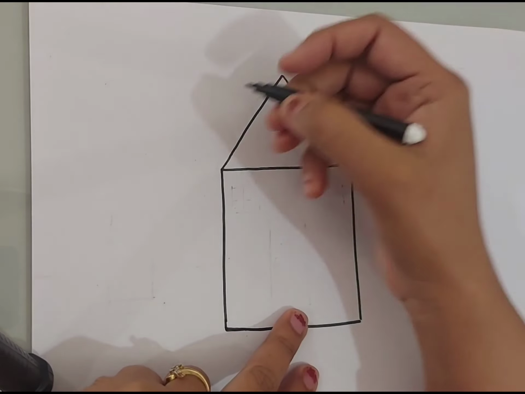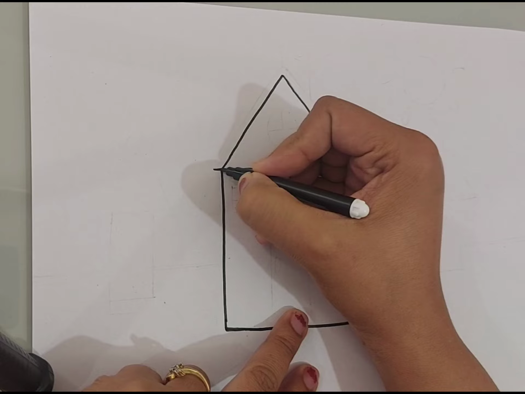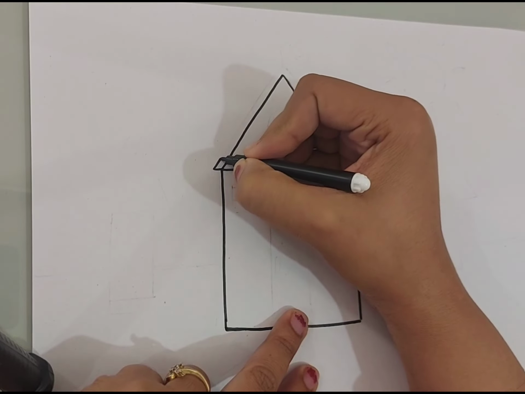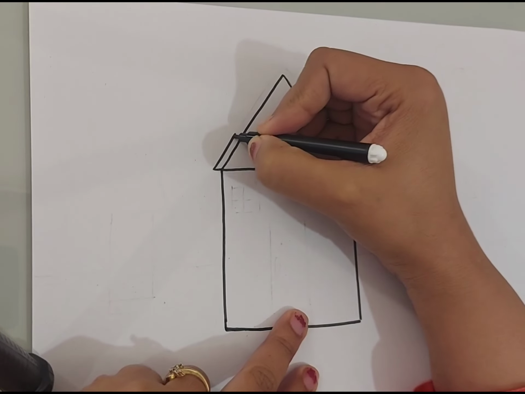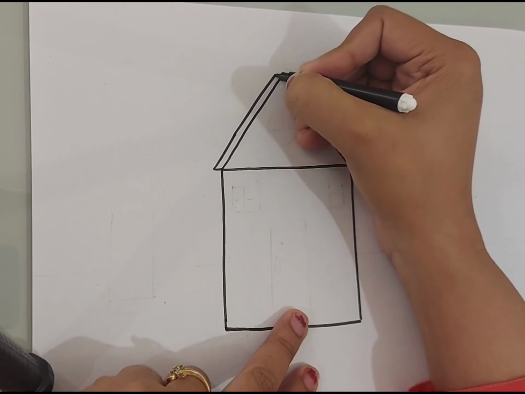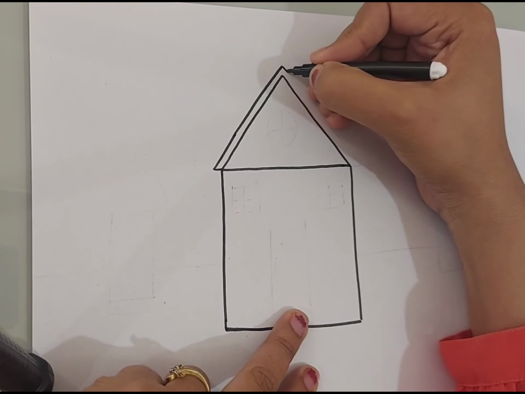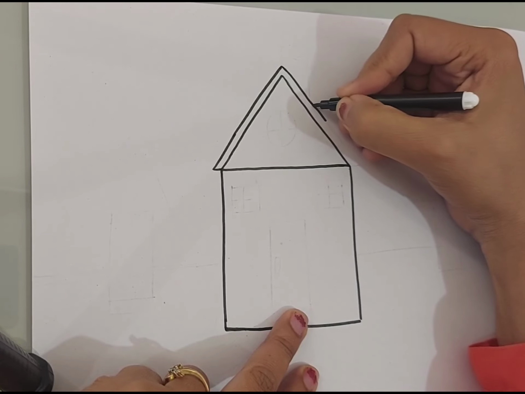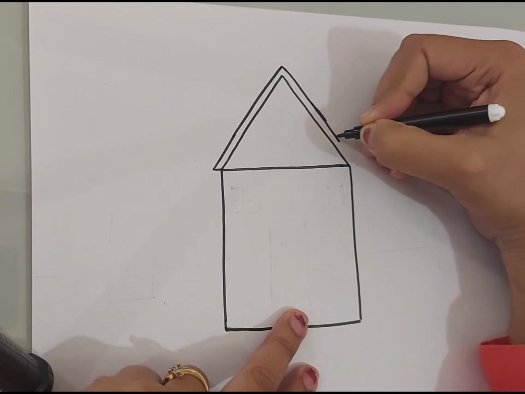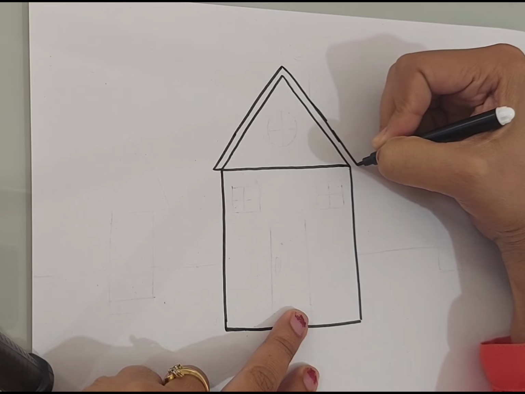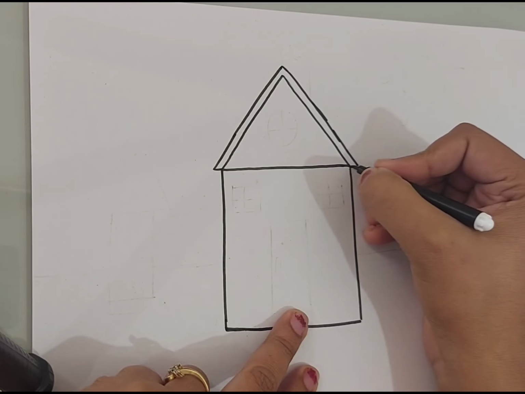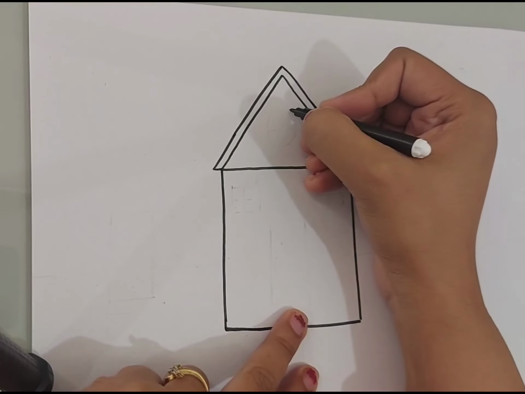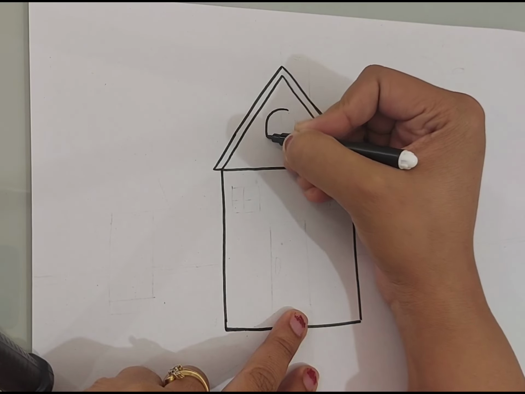Now we'll make a border over the triangle. Okay, now draw a circle in the center.